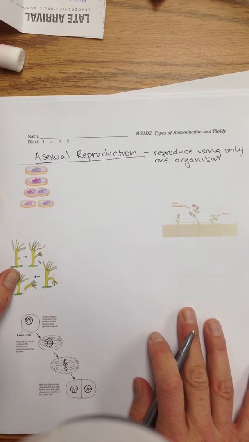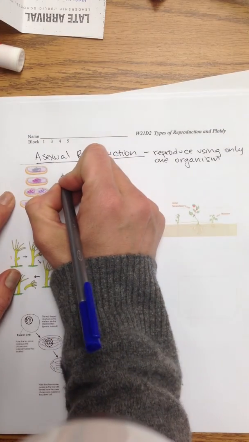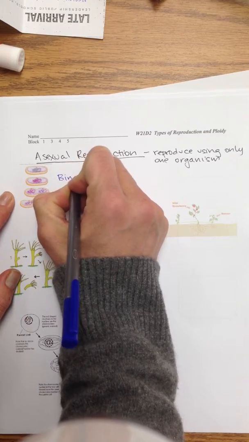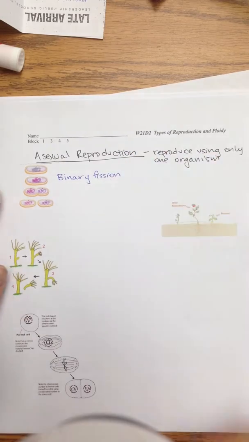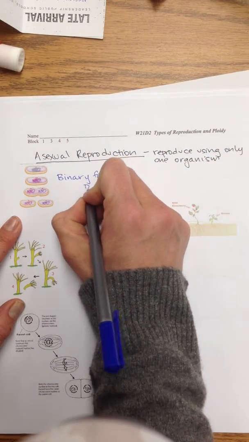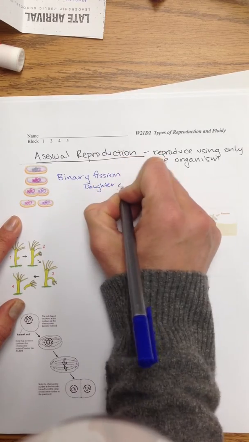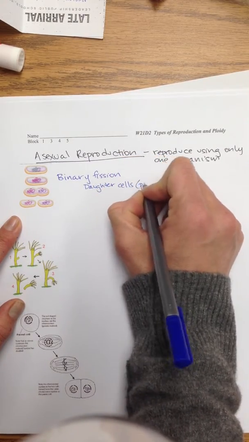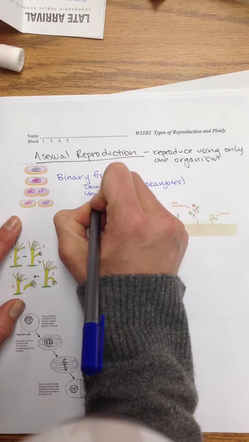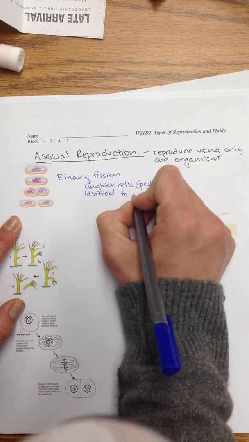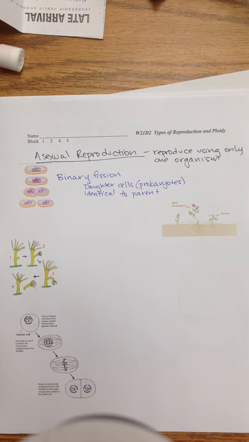All bacteria do is that they copy their DNA and they split in half. This is actually called binary fission. Splits in half. The daughter cells, the daughter prokaryotes, are identical to parent. That's the most common kind of asexual reproduction. All the bacteria in the world reproduce that way. There are some interesting details, but we're not going to go into them.